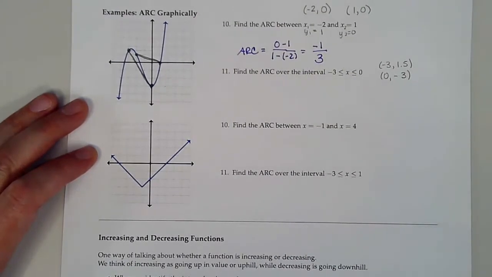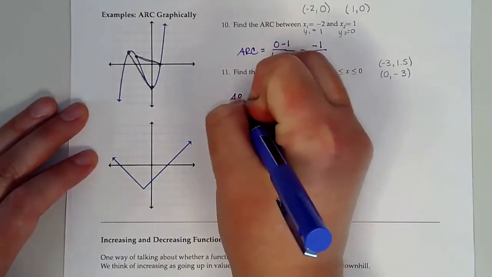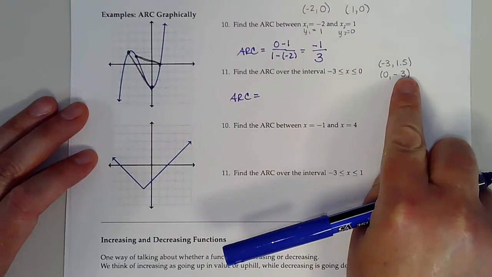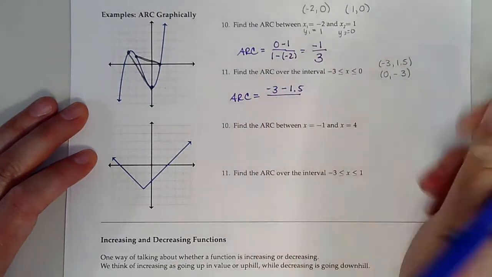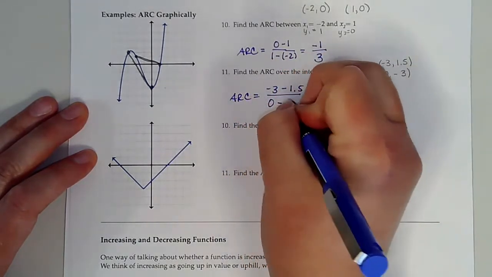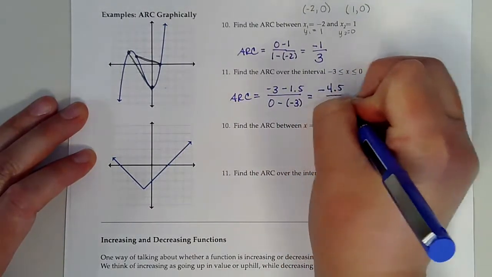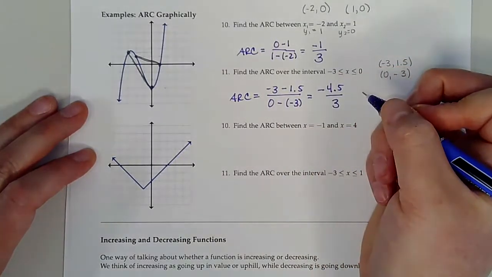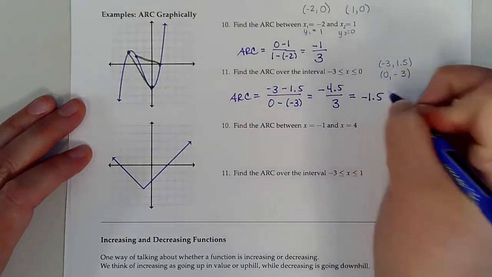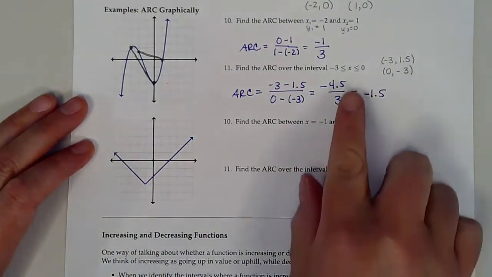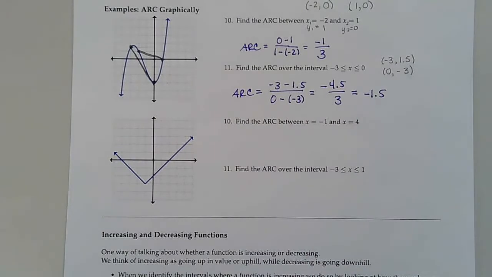And so that average rate of change is going to be represented by that line there. Okay, and that one's going downhill too, so I'm going to expect that I'll get a negative rate of change here. So ARC is going to be equal to, we'll do the y values here in the numerator, so -3 minus 1.5 over 0 minus a -3. So it looks like I have -4.5 in the numerator and a +3 in the denominator. We could pull out a calculator and get that. That's going to be a -1.5. So our average rate of change over the interval from x is -3 to 0 is -1.5, which is what we expected with that downhill line.